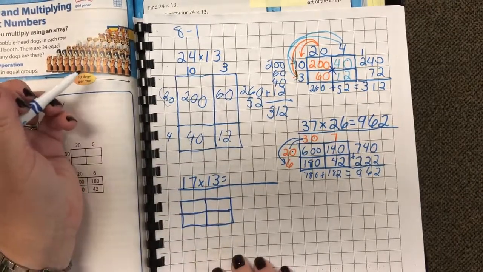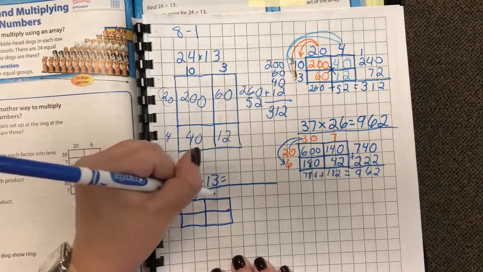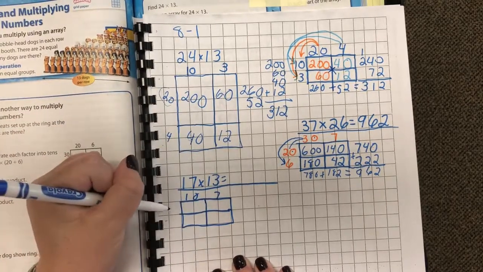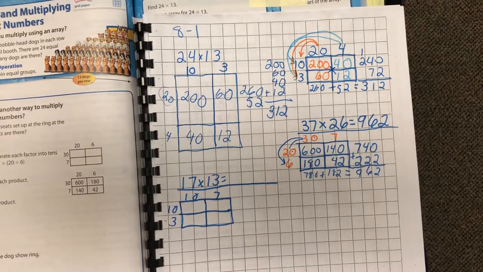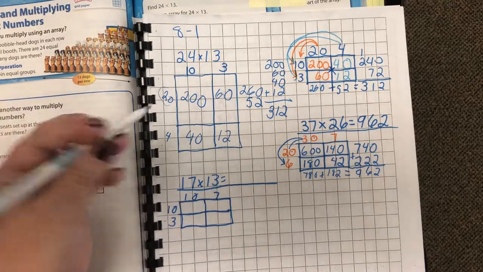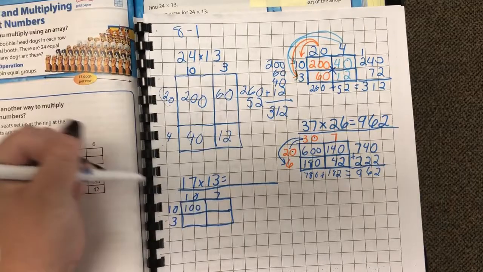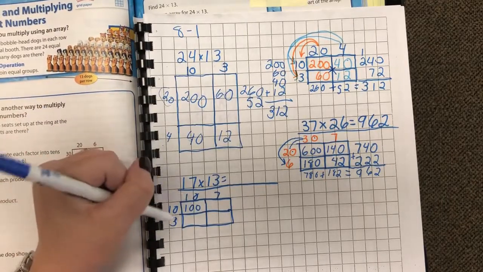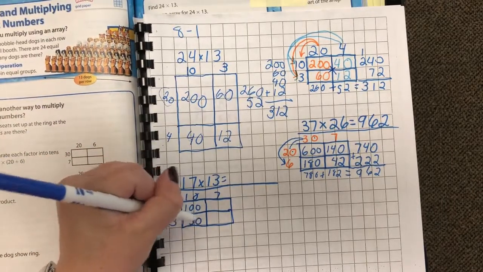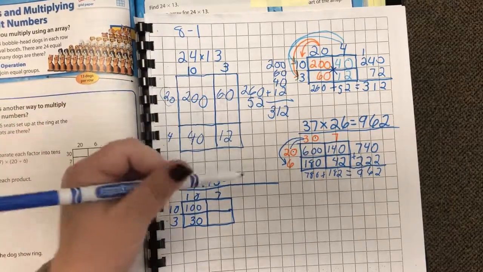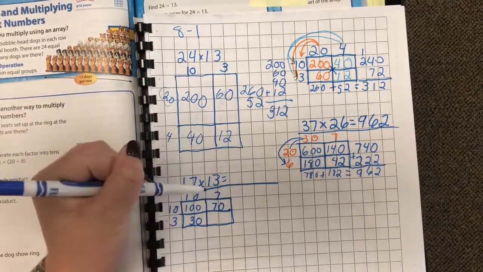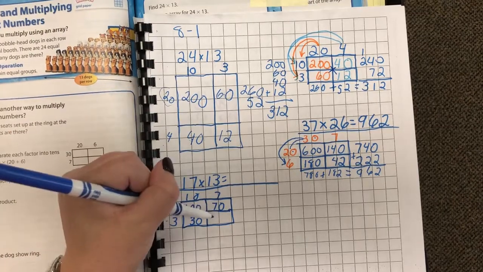17 becomes 10 and 7. 13 becomes 10 and 3. Where do I start? 10 times 10. 10 times 10 is? 100. And then 10 times 3 is? 30. What's next? 7 times 10 is? 70. And then 7 times 3, which is 21.